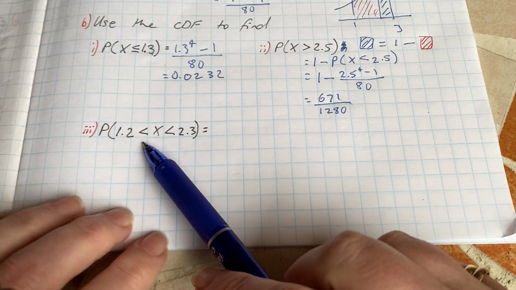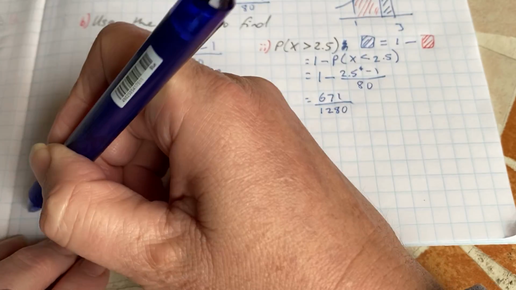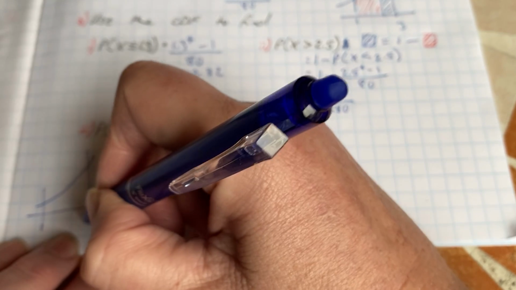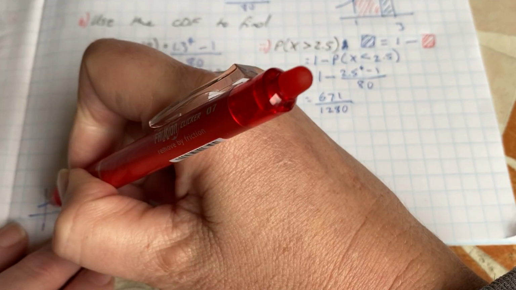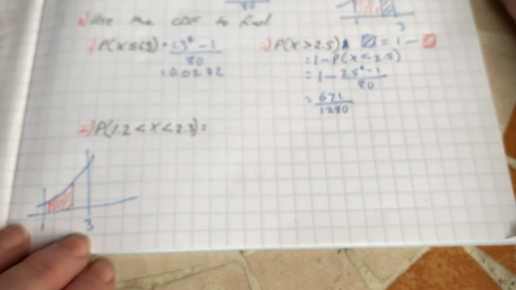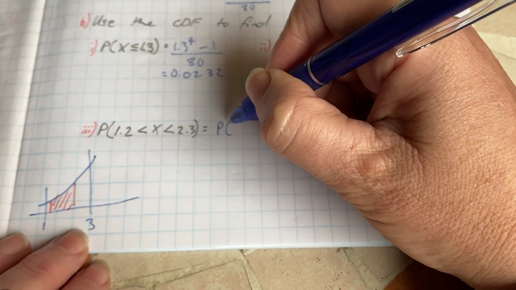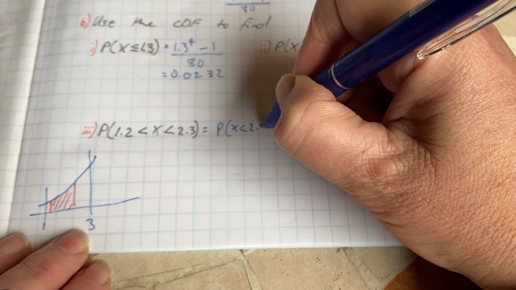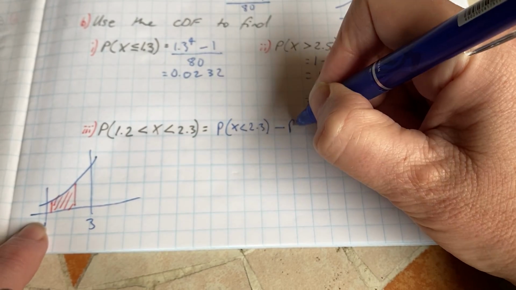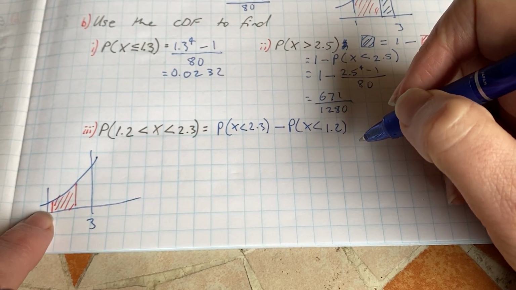Okay, so the probability is between 1.2 and 2.3. So as with my previous diagram, let's have a look at that. So we're defined from 1 to 3. So we want from 1.2 to 2.3, we want this area here. Okay, and to find that, what we do is we do the probability that x is less than 2.3. So that's all the way from 1 to 2.3 minus the probability that x is less than 1.2. So we're just minusing off this little bit that I haven't shaded there.